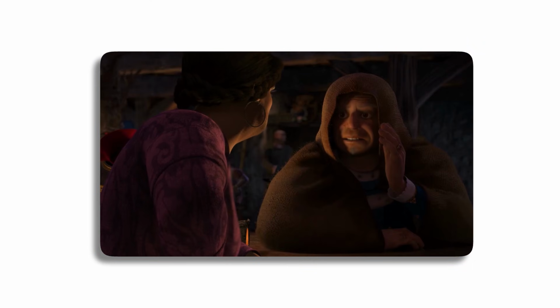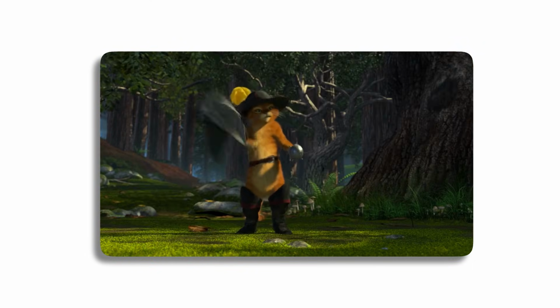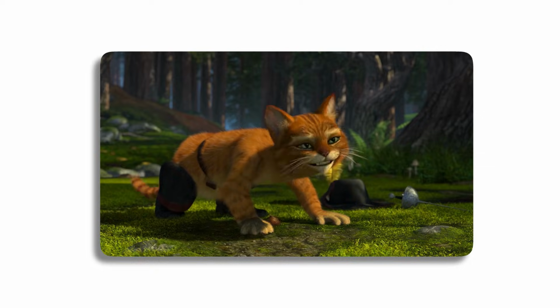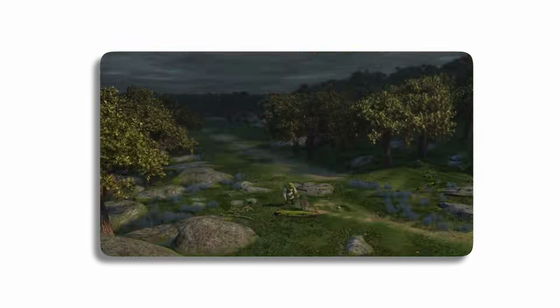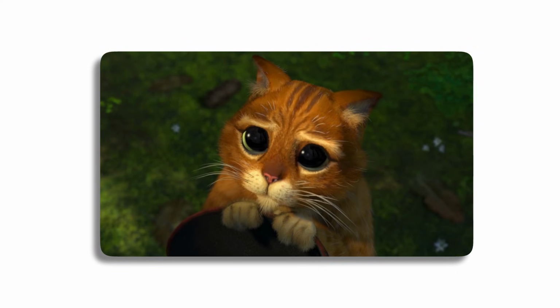Character animation also becomes more nuanced. Facial rigs get more articulation, so Shrek's insecurity shows up not only in dialogue, but in tiny eye shifts, jaw tension, and the way his shoulders curl in whenever he walks past perfectly groomed nobles.